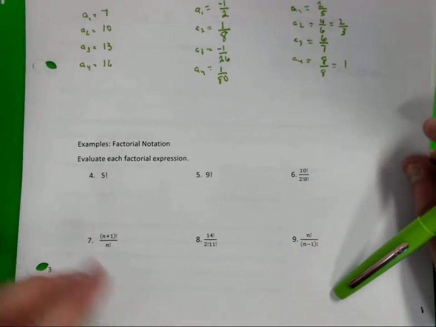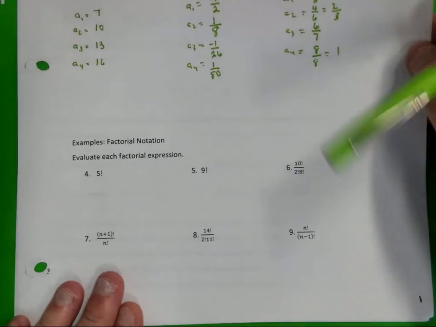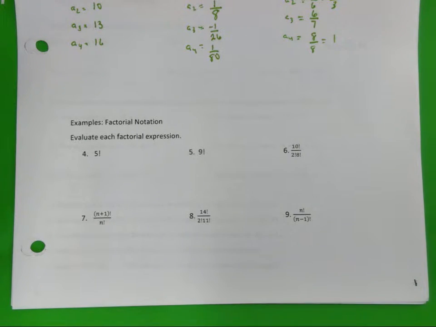Moving on. The first learning target today is I can evaluate a factorial expression. Now we're going to learn what the exclamation point means in math, okay? That is a symbol that's called factorial notation. It's used in probability and stats.